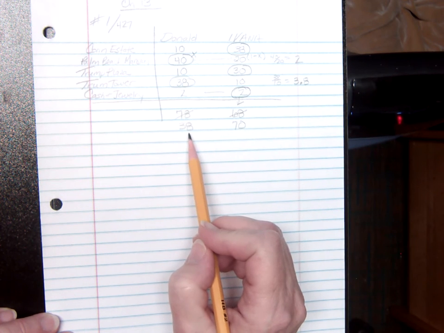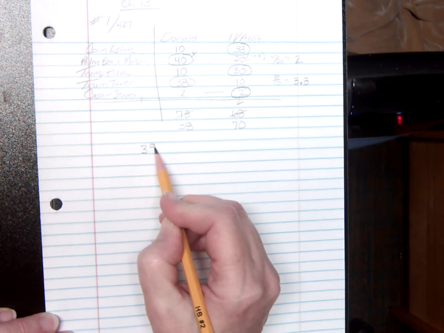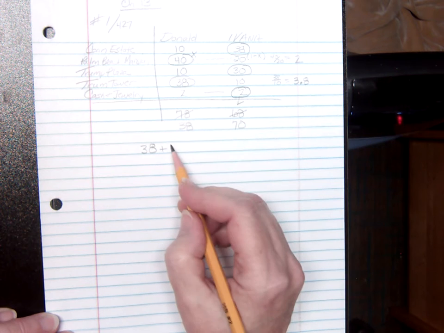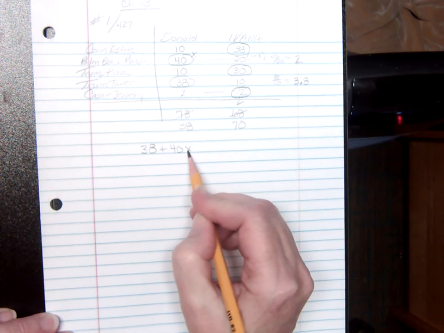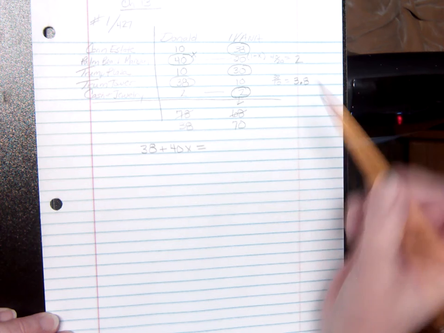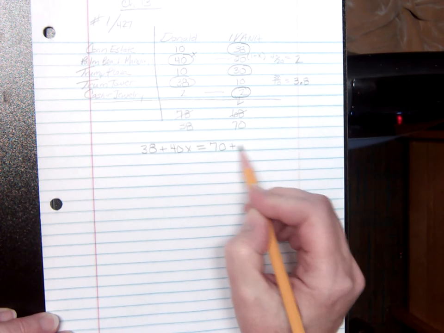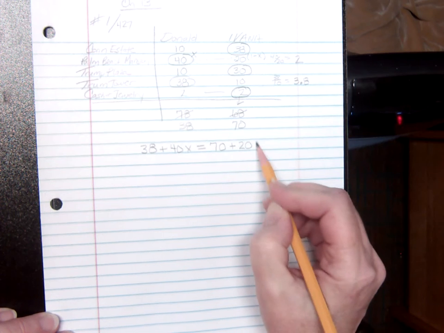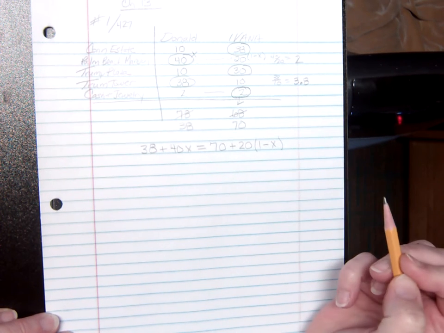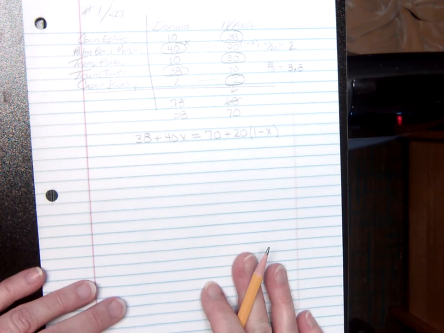So now when I set up my equation, I will have 38 plus 40 times X equals, over here, I have Ivana's points, 70, plus the 20 times 1 minus X. Okay, so this is our equation where we're going to have variables on both sides.